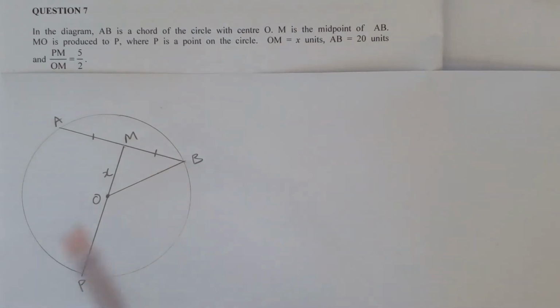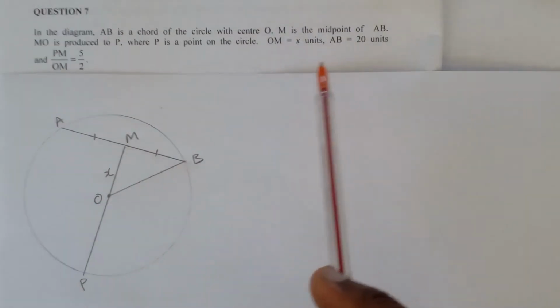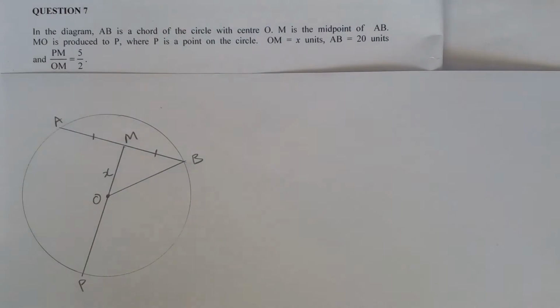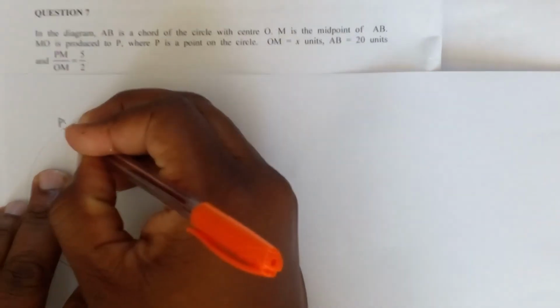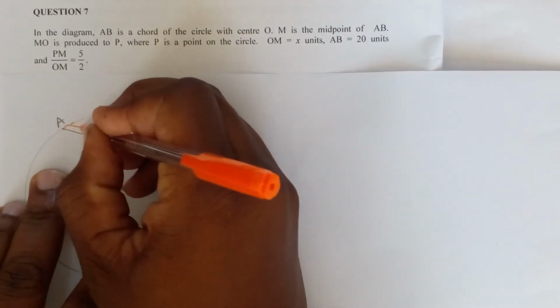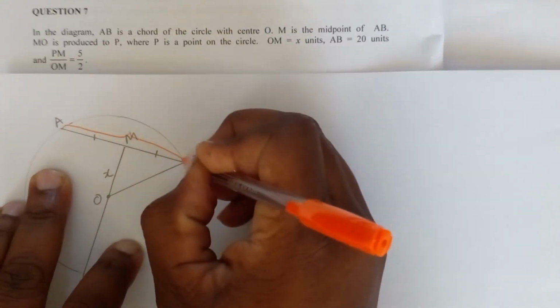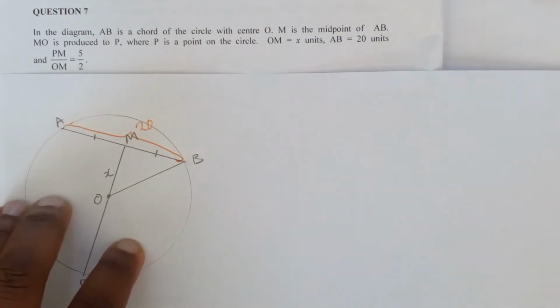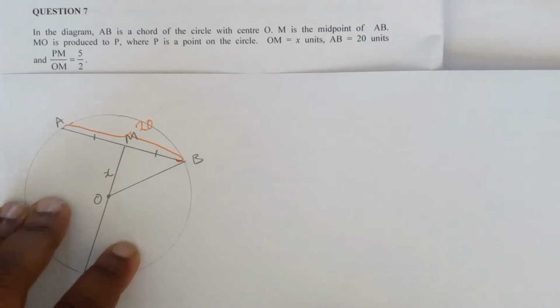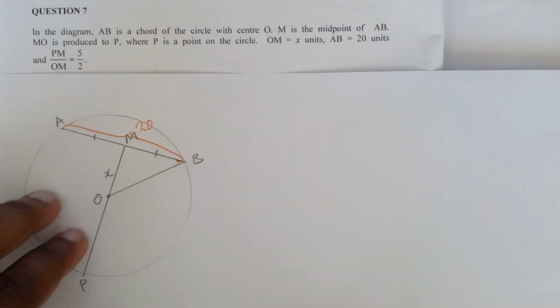What else are we told? OM is equal to x units. AB is equal to 20 units. What does that mean? It means this whole line from A to B is equal to 20. And the ratio of PM to OM is 5 is to 2.